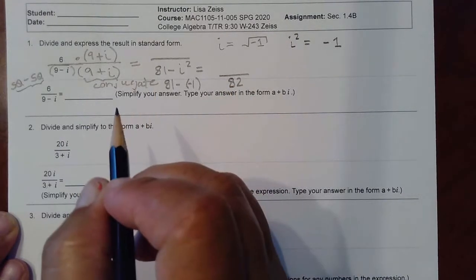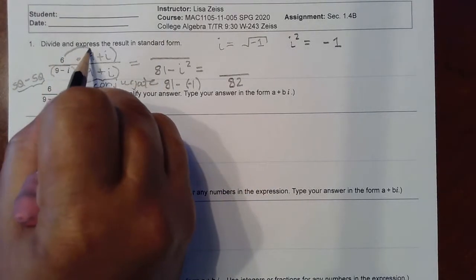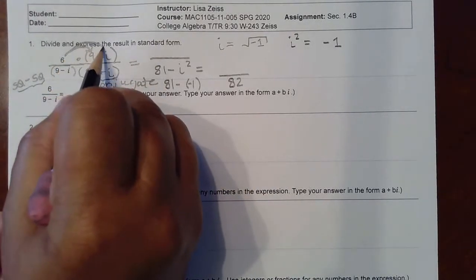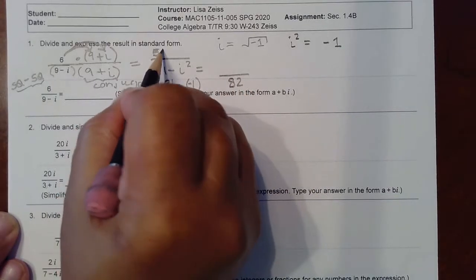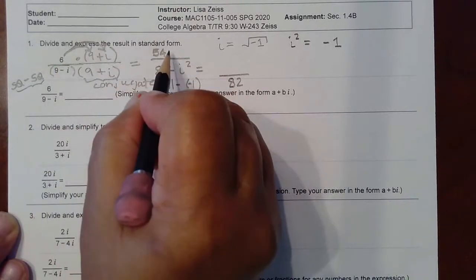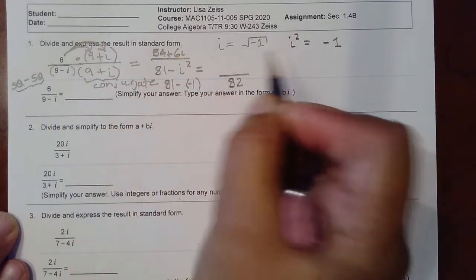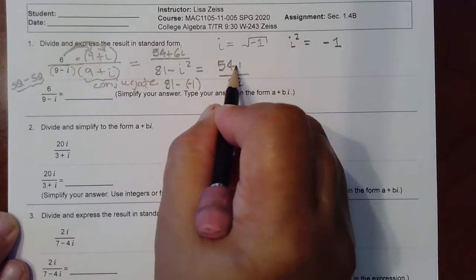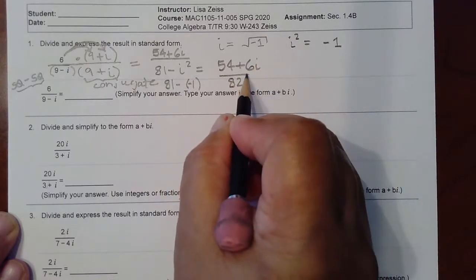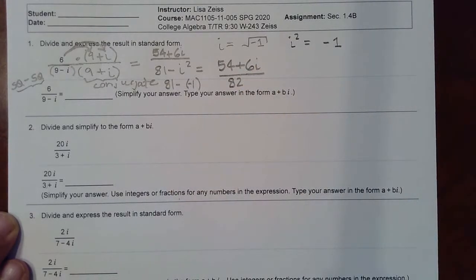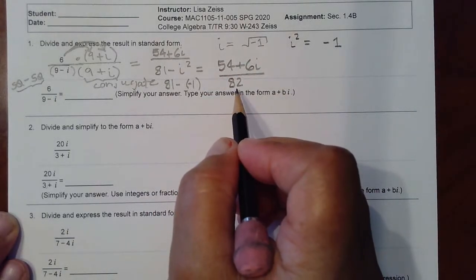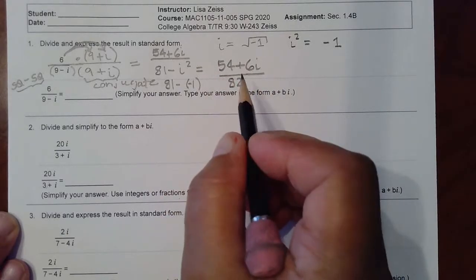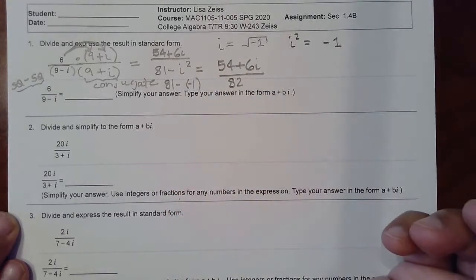Then going up to the numerator, all you're doing is simple distribution using the 6. So 6 times 9 is 54, and 6 times i is 6i. Then you want to reduce, if possible. With a complex number on the top and a real number on the bottom, make sure that whatever you're considering goes into all of these.